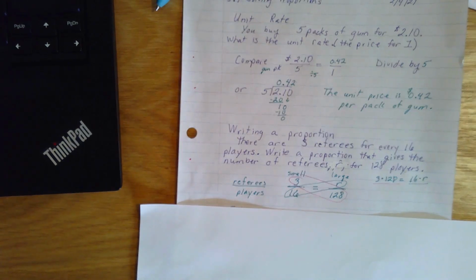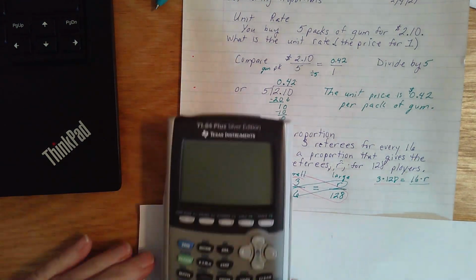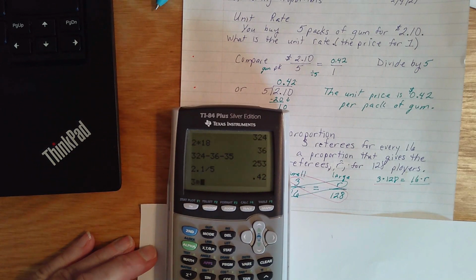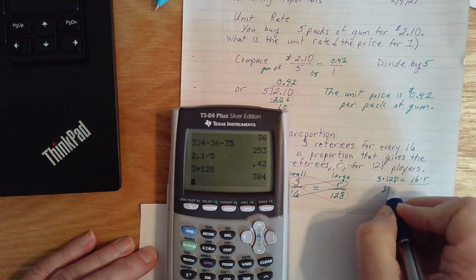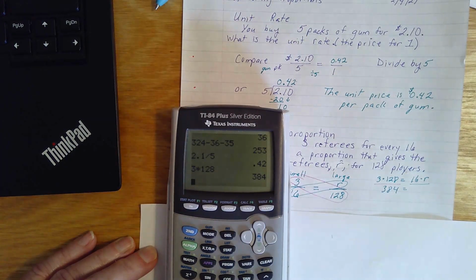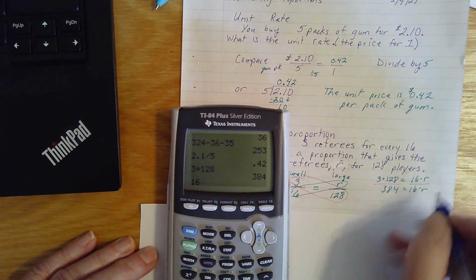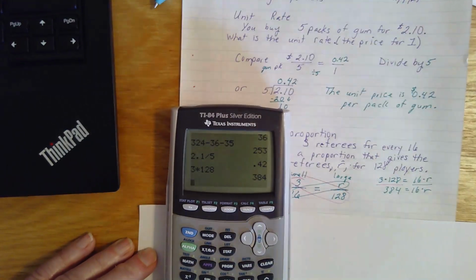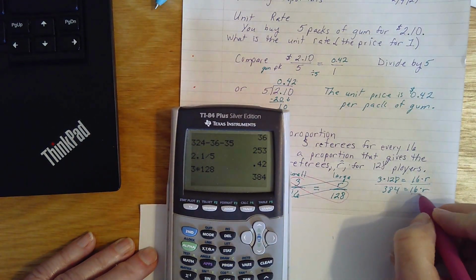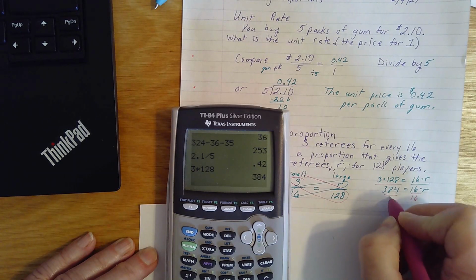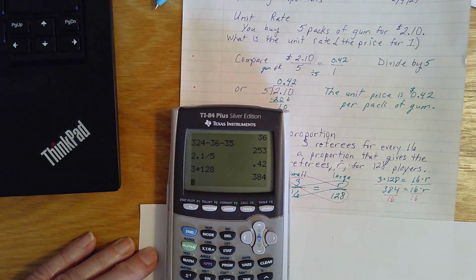Grabbing the calculator, 3 times 128 equals 384. 384 equals 16 times R. Next I divide both sides by 16.